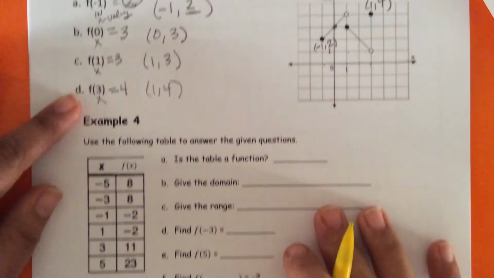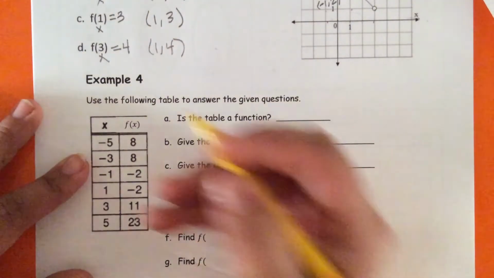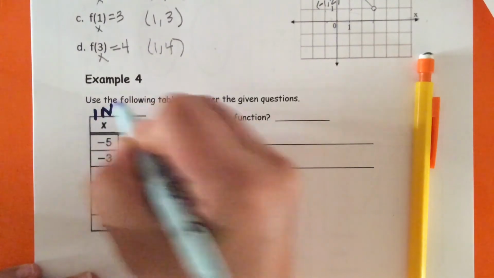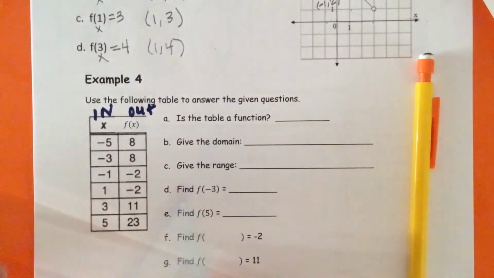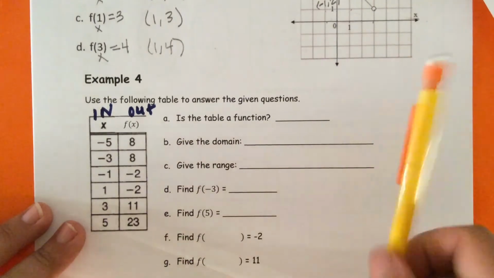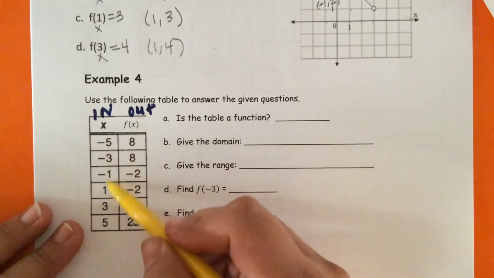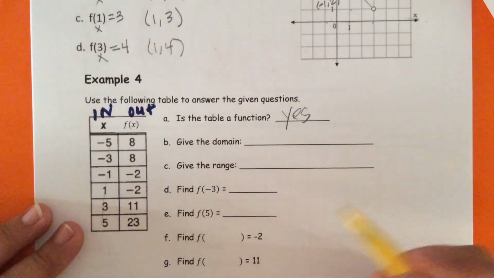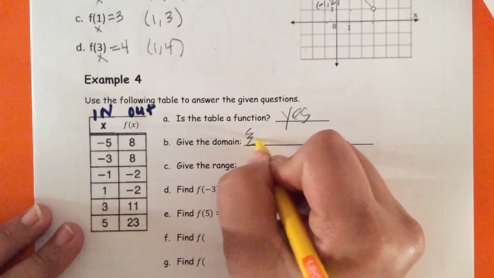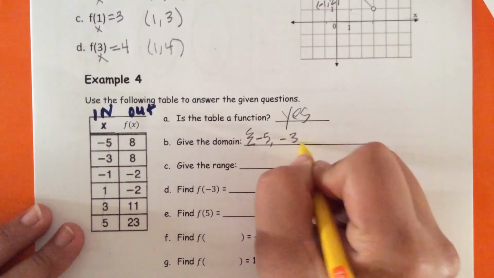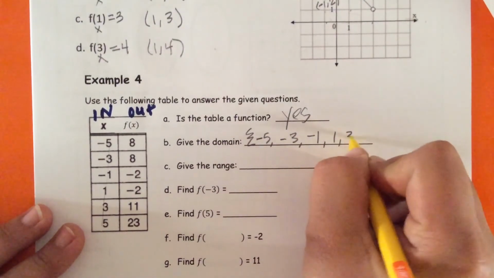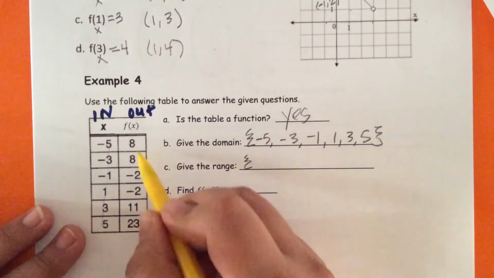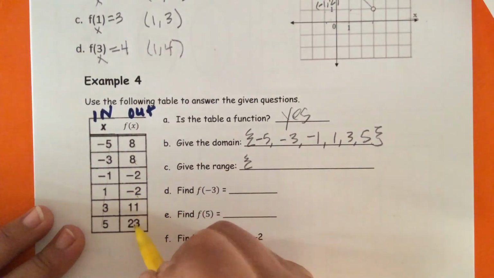Okay. So now let's take a look at the table. We have inputs. So we have ins and outs. So in is your x and out is your f of x. It says, is the table a function? So negative 5, negative 3, none of these repeat. So yes, it's a function. Give the domain. The domain is negative 5, negative 3, negative 1, 1, 3, 5.